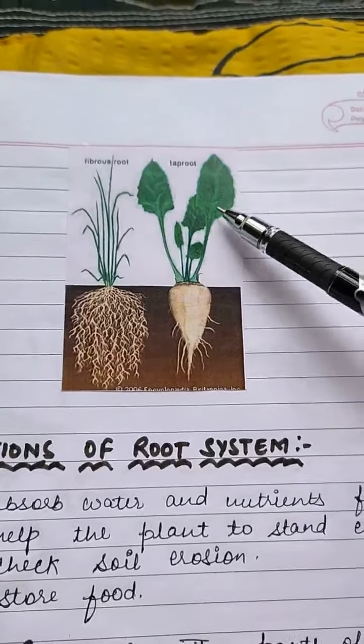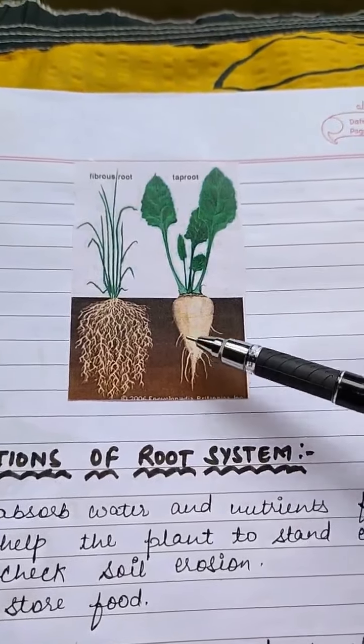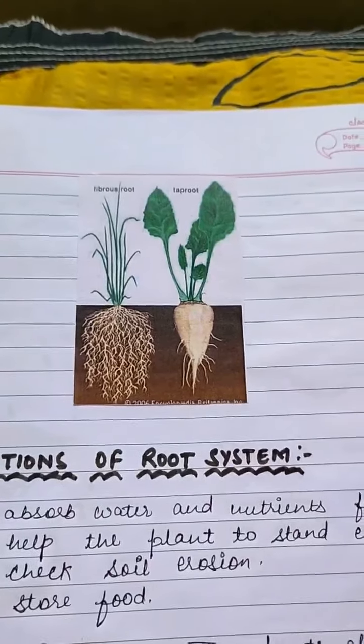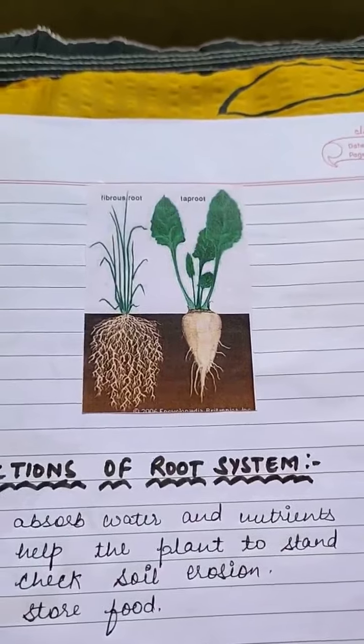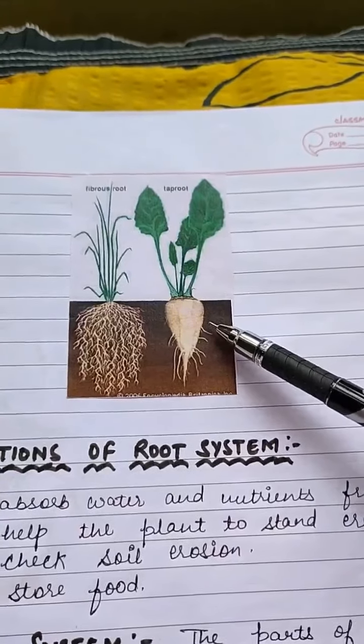So this is an example of a taproot. This is the main root which is known as primary root also, and these small roots are secondary roots. There are many more examples of taproots such as mustard, neem, rose, etc.